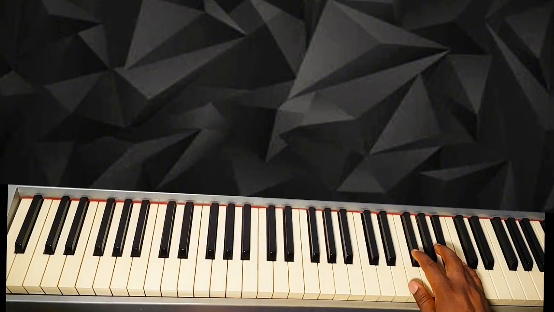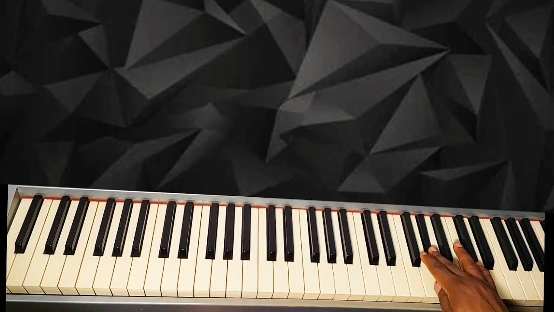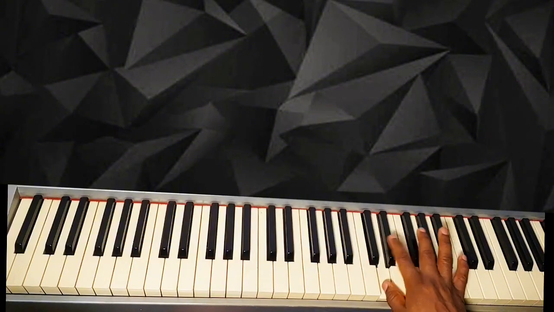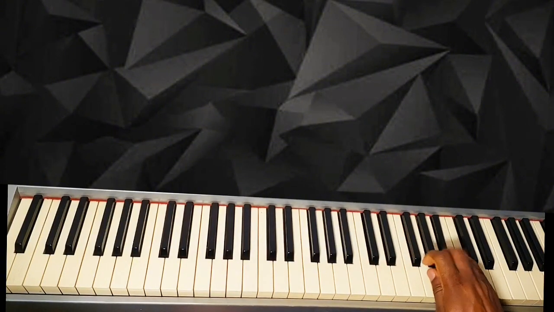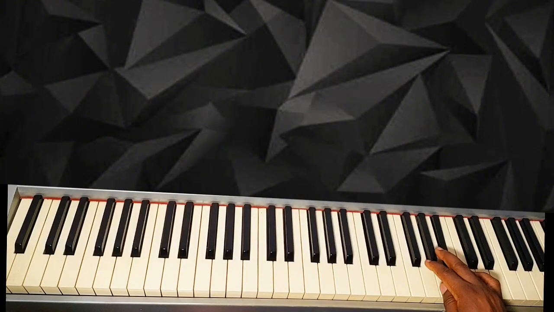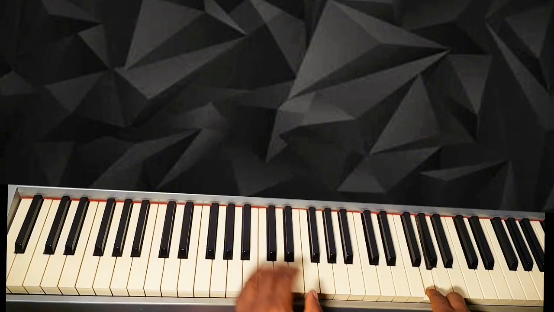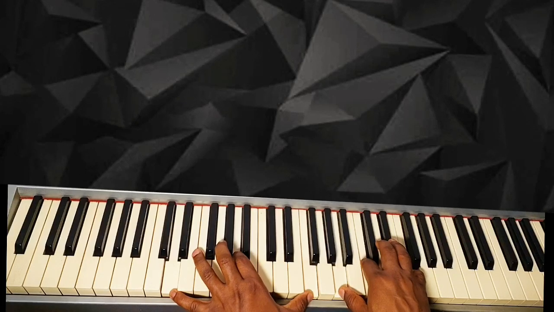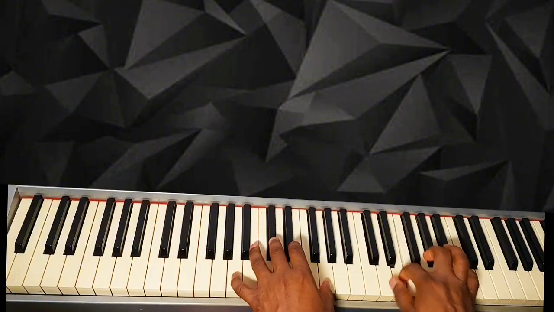So this is the next one. We move from the A flat to the A to the B flat. We are approaching the B. So B flat, A, B flat, A, G. See, that's it.